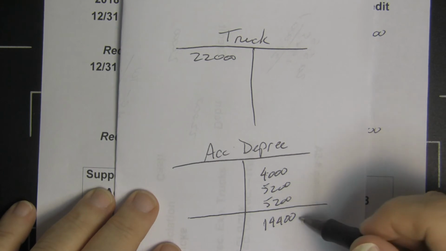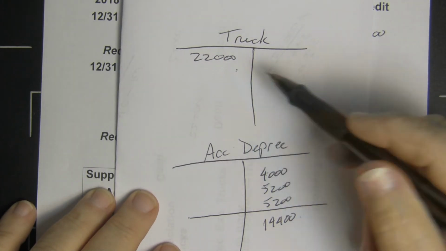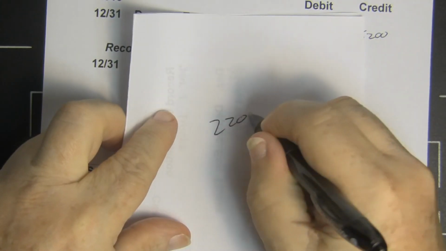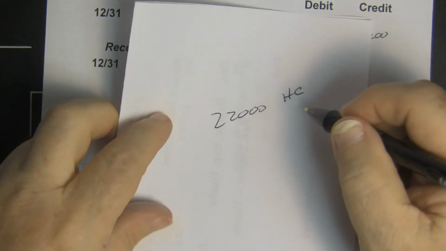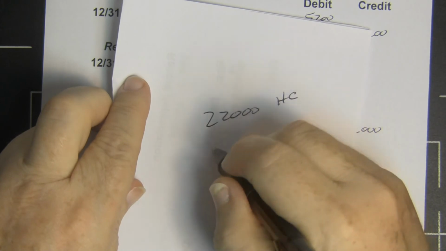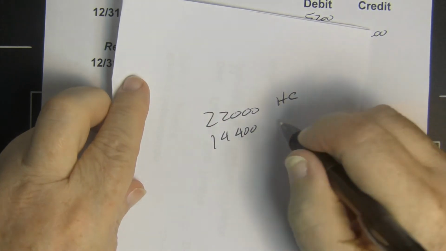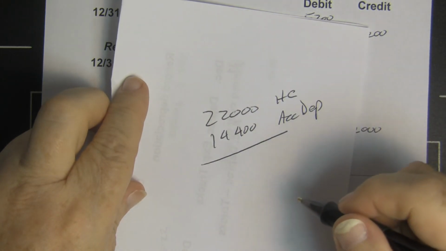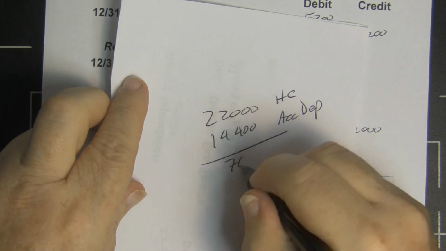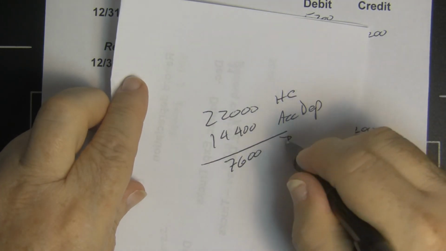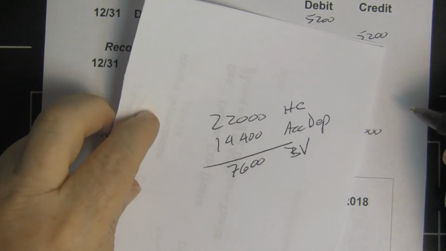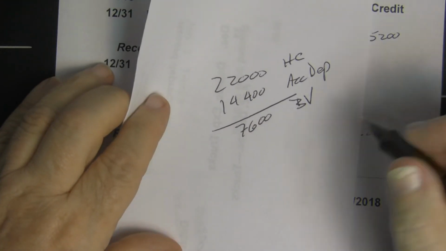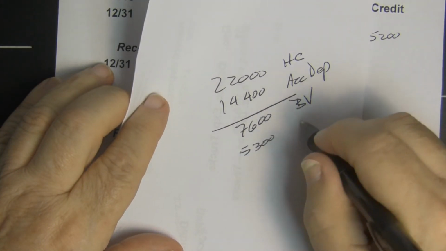When you subtract the accumulated depreciation from the historical cost, $22,000 historical cost minus $14,400 accumulated depreciation, that gives us a remaining book value of $7,600. We sold that for $5,300 selling price.